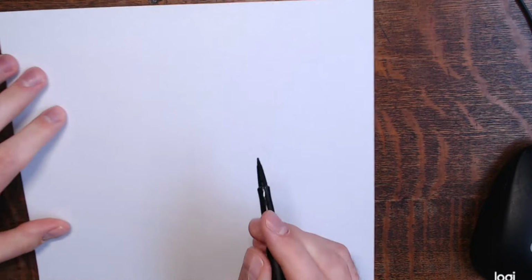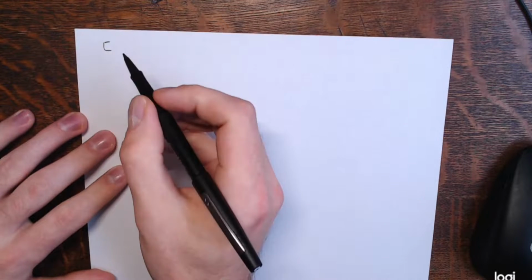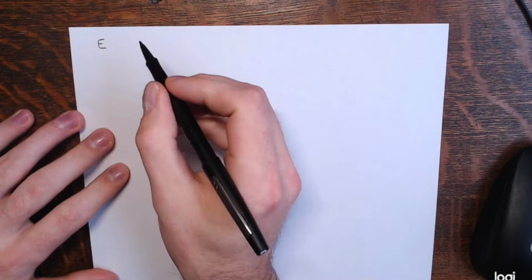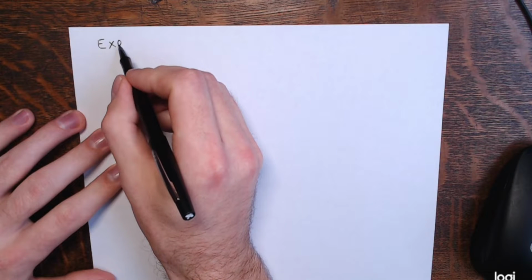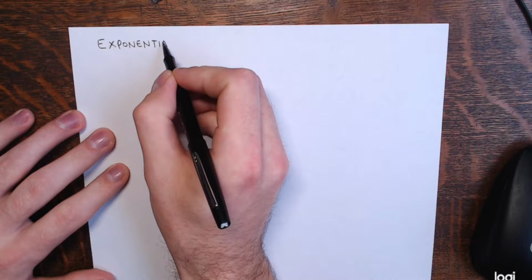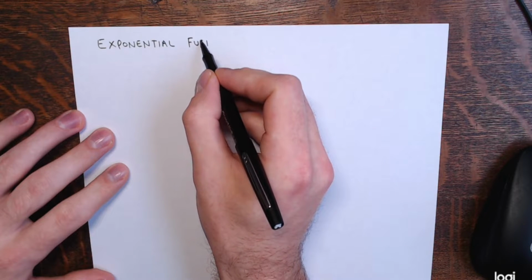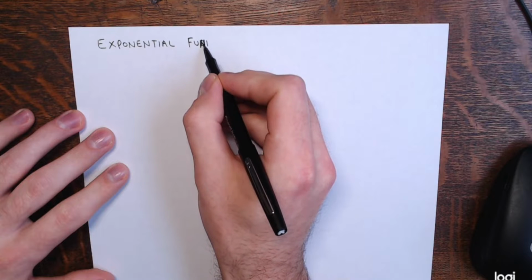Alright, so an exponential function. There's an n there, sorry, that's an n.